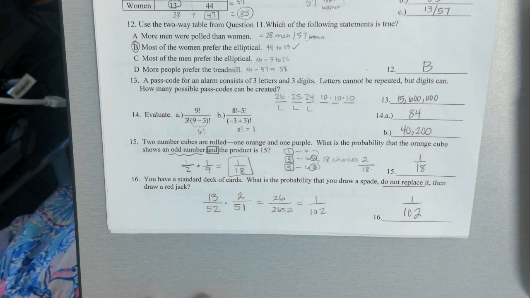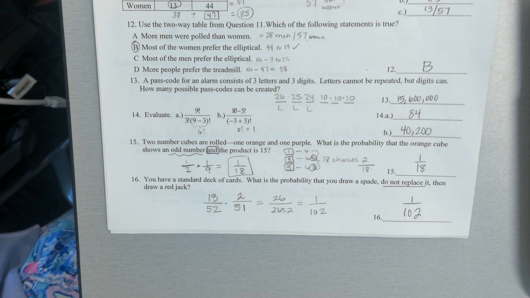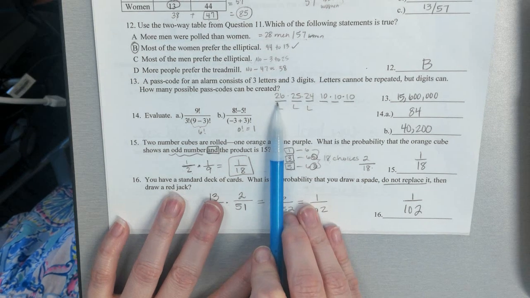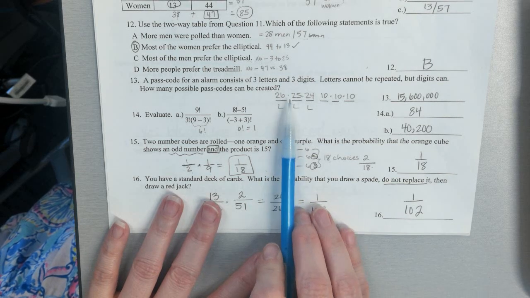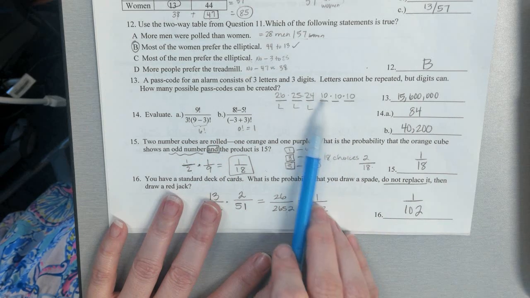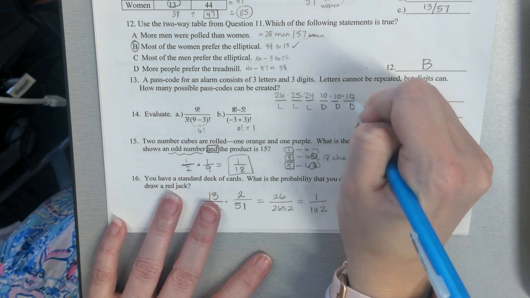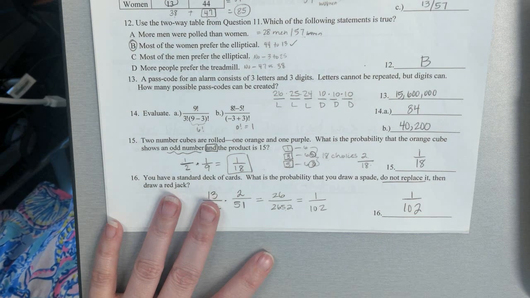All right, and then for 13, you have the passcode. So 3 letters, 3 digits. Letters can't be repeated. So there are 26 letters in the alphabet. You have to know that. And then, because they can't be repeated, times 25 times 24. But the digits can. You have to know there are 10 digits. And because they can be repeated, it's 10 times 10 times 10. If they couldn't, it would be 10 times what? 9. Times 9 times 8.